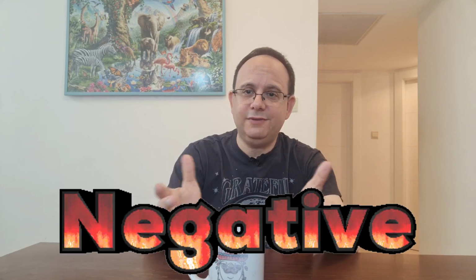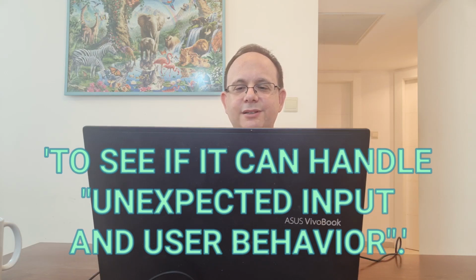Edge cases come from the code. Okay, actually, bugs come from edge cases, which come from the code. We'll get back to the developers in a second, but first we need to discuss another term, negative cases. In the negative case, we're testing the application to see if it can handle unexpected input and user behavior. That's Wikipedia too.